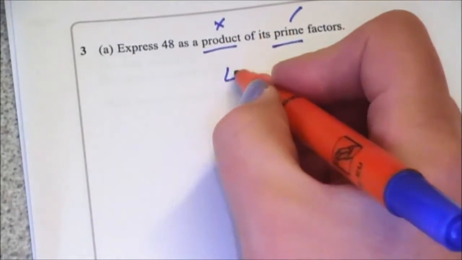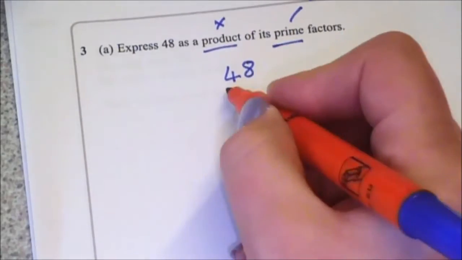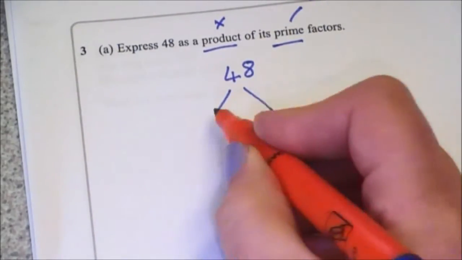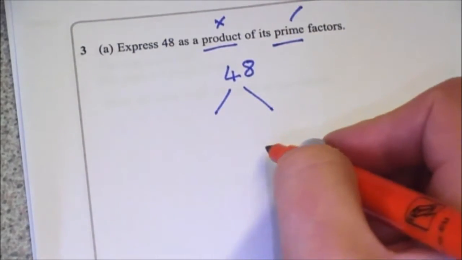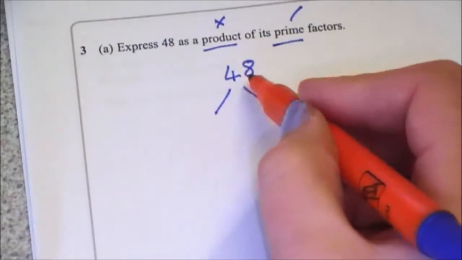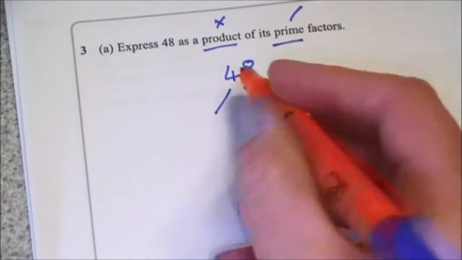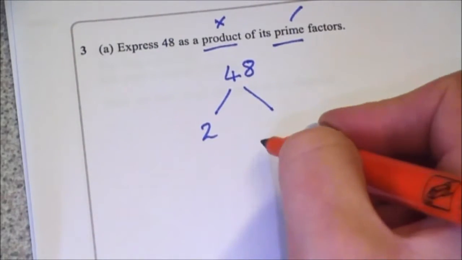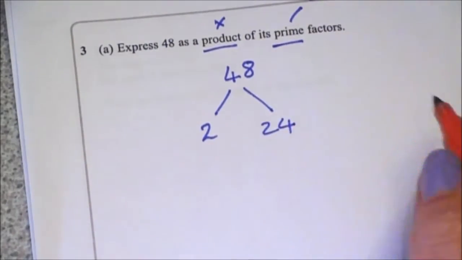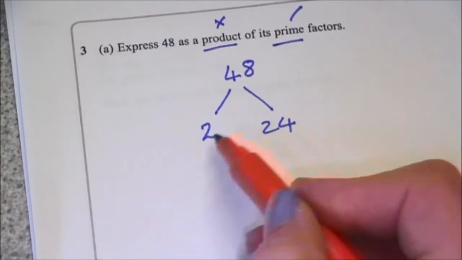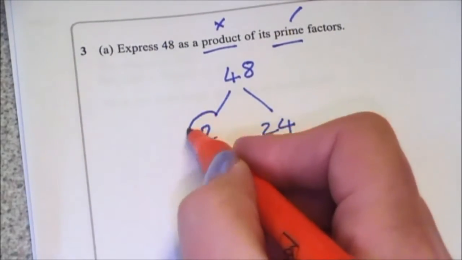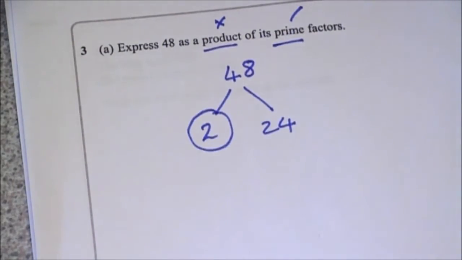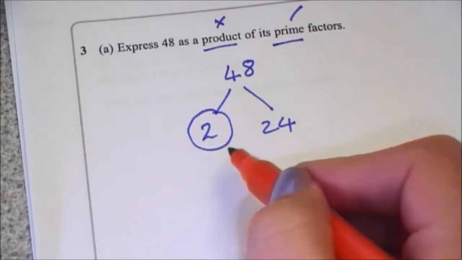Now, you may have heard of this as cherry picking. You start with your 48 and you split it into any factor pair. And there's a load of different ways you can go about this. I always go for the 2's first. So if it's an even number, I'll always say 2 times what is 48? Well, it's 2 times 24. And then you look, are either of your numbers prime? Well, yes, 2 is prime.